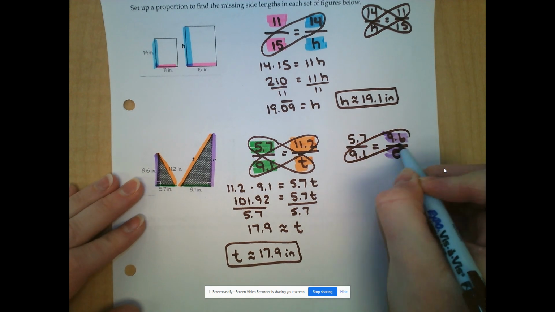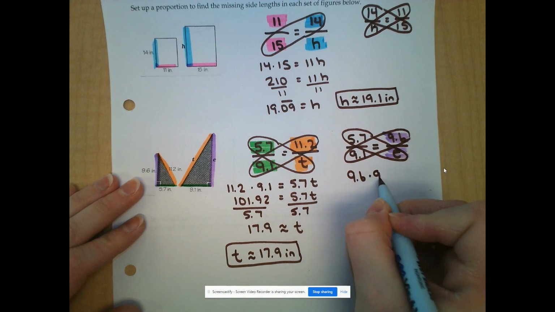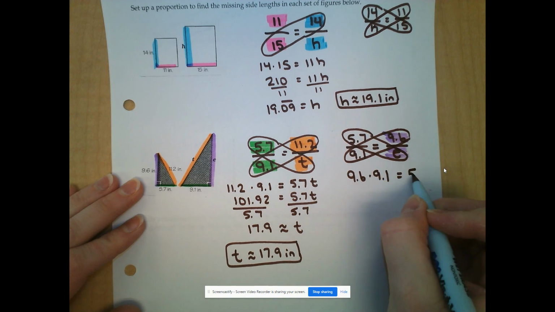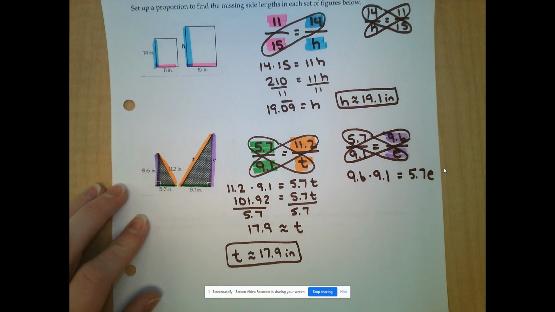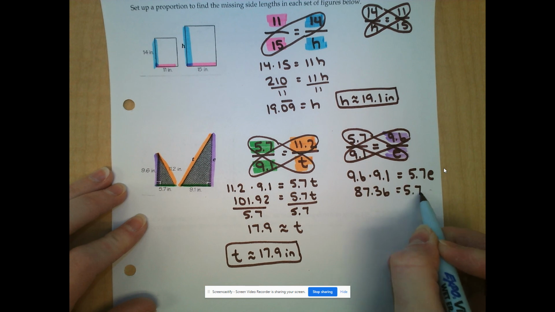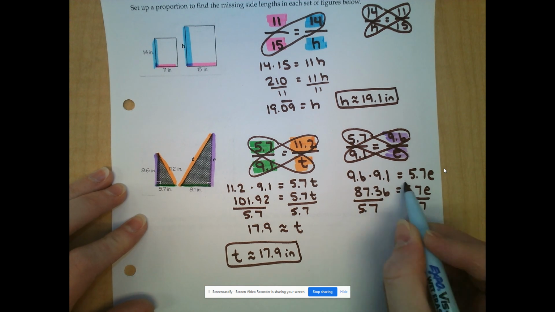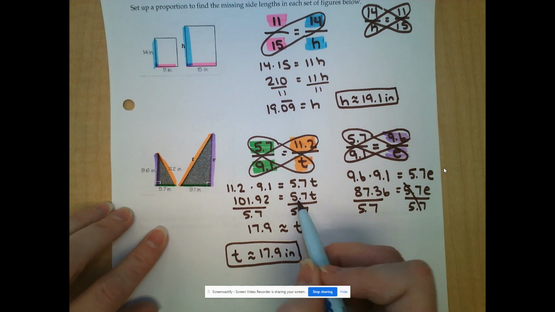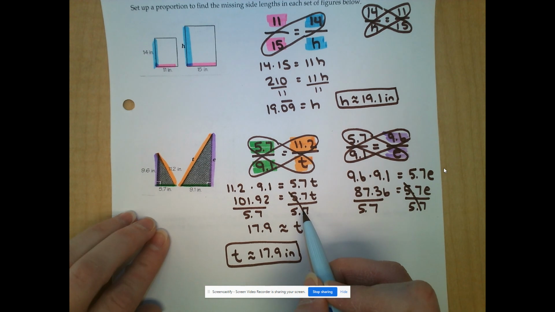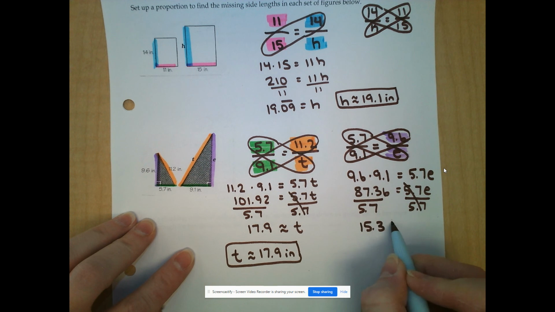So I could start with 9.6 times 9.1 equals the other diagonal, 5.7 times E. The 9.6 times 9.1 is going to be 87.36 equals 5.7e, and I will have to divide both sides because that was a multiplication problem, one step. So I'm going to use division on both sides, the same way I use division on both sides here. And I will get 15.3 is approximately E.